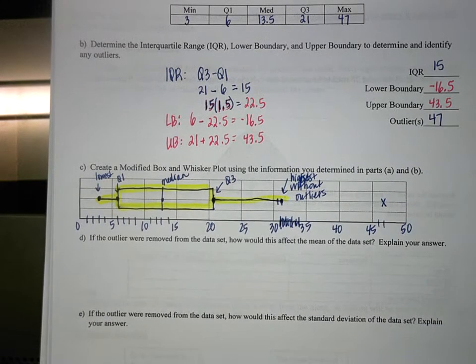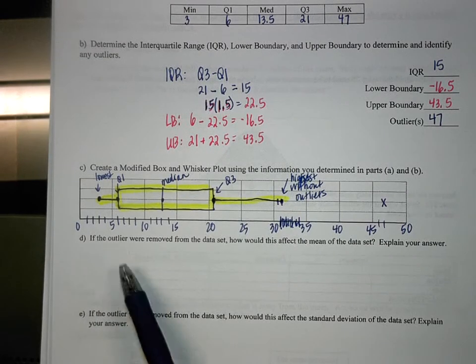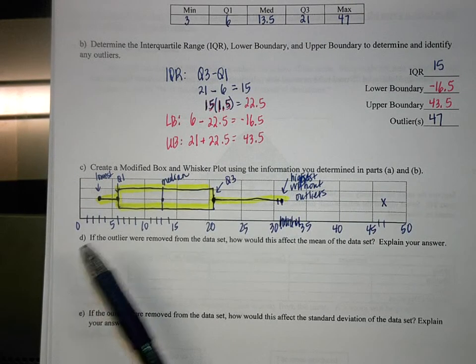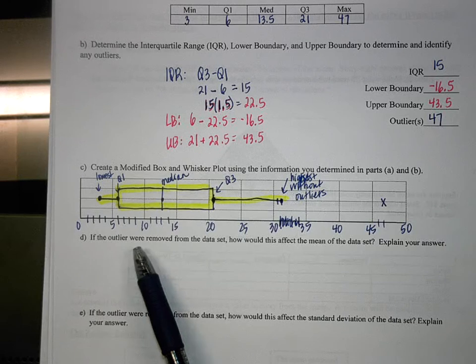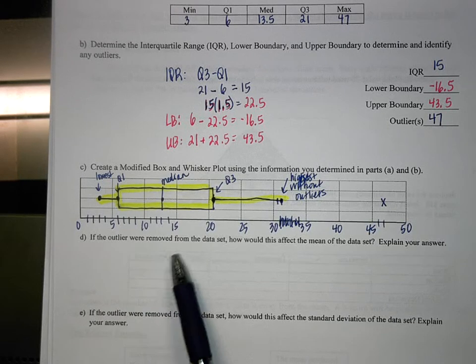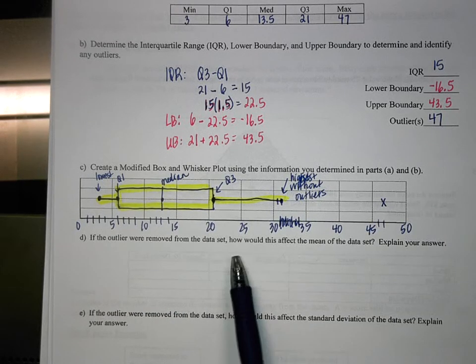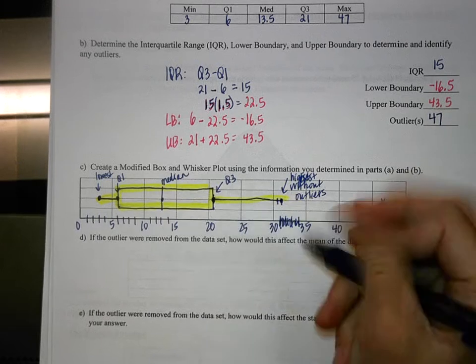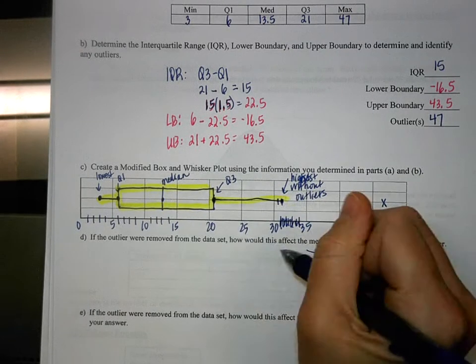All right. Any other questions right now on the box and whiskers? Hopefully we don't have our cell phones out right now. Okay. So this question says, and I want you to think about it before we say the answer out loud. If the outlier were removed from the data set, how would this affect the mean? So how would it affect the mean of your data set?